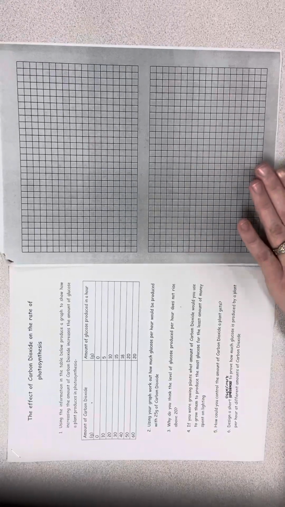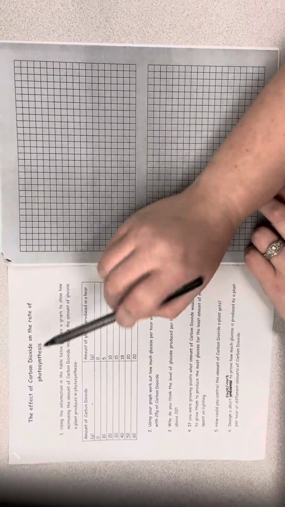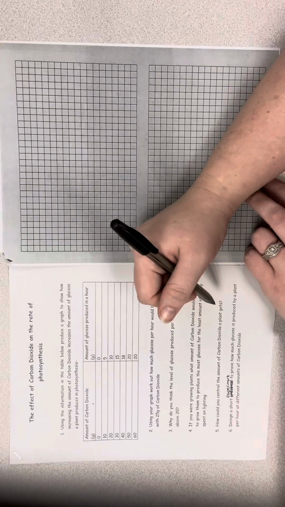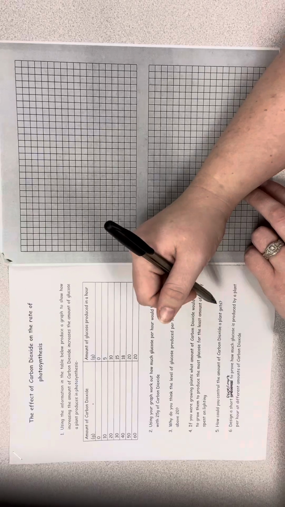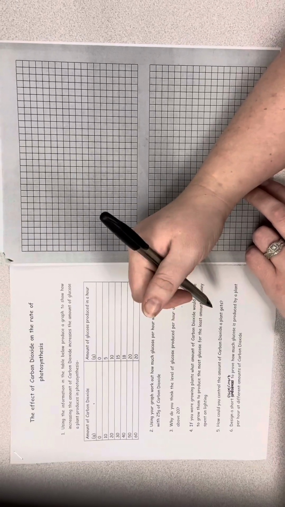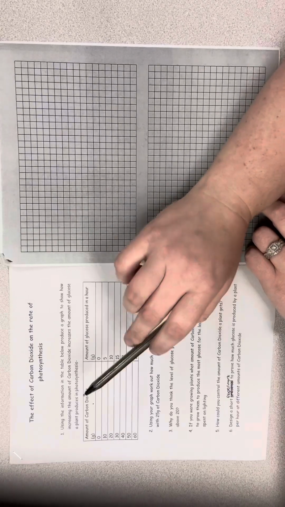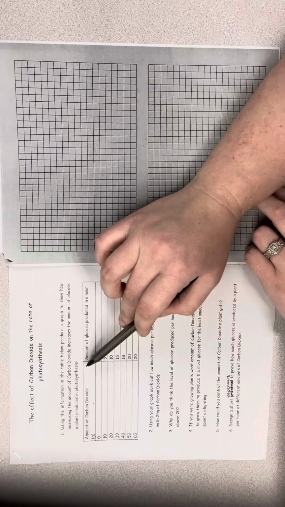Alright guys, so I am going to go through how to set up your graphs and answer these questions on the first one of your photosynthesis graphing papers. So the first one is the effect of carbon dioxide on the rate of photosynthesis. As we know, carbon dioxide is one of the reactants for photosynthesis, so without carbon dioxide, photosynthesis can't happen. So we're going to use the information in the table below to produce a graph to show how increasing the amount of carbon dioxide increases the amount of glucose a plant produces in photosynthesis.